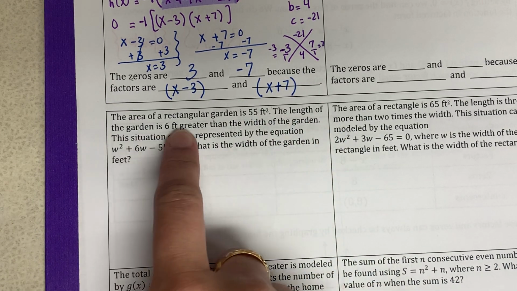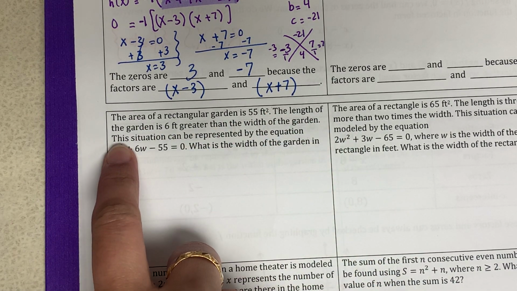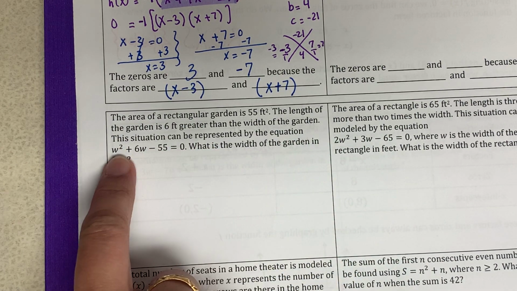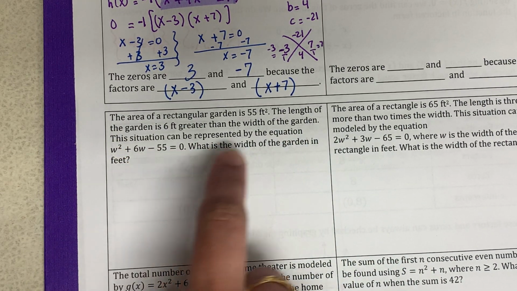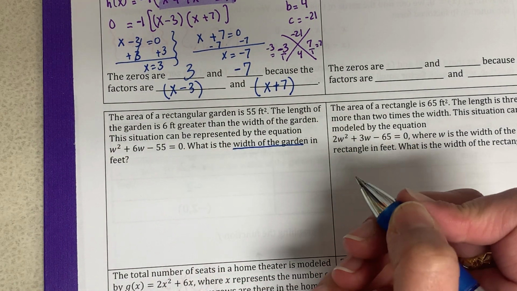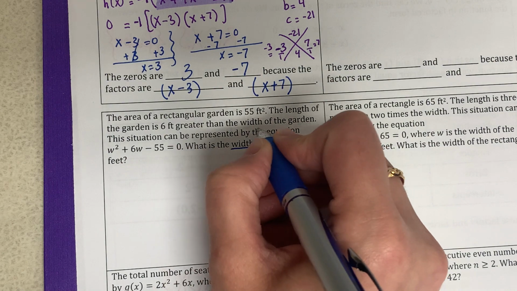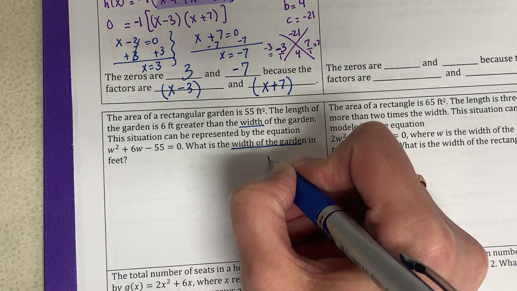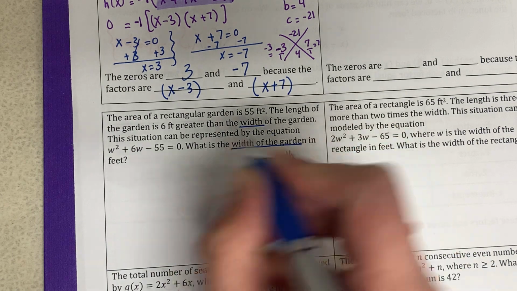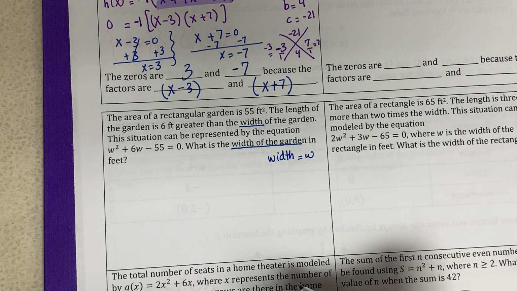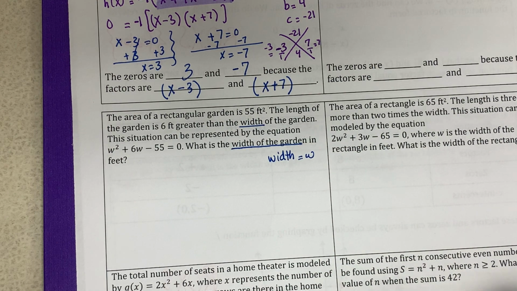The length of the garden is 6 feet greater than the width of the garden. Which situation can be represented? This situation can be represented by the equation, so our equation is already given. What is the width? That means width is basically x. Oh, no, never mind, w. Width is w, so you are going to find the value of the width.